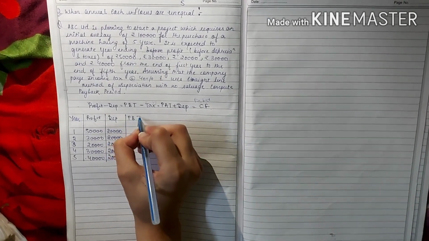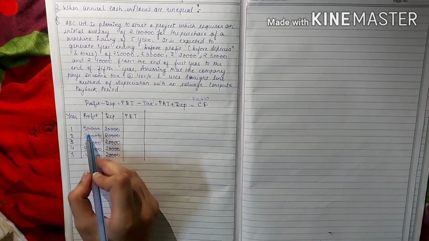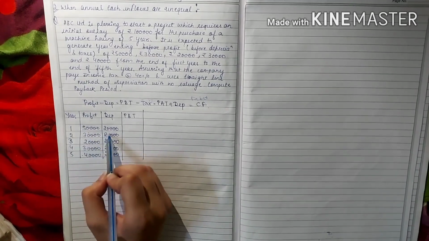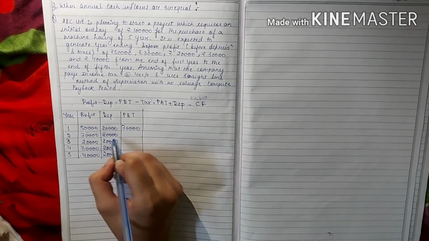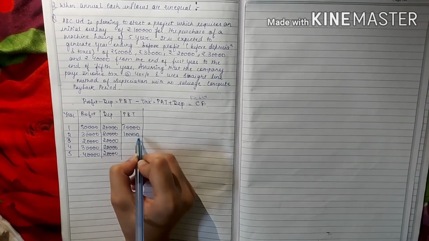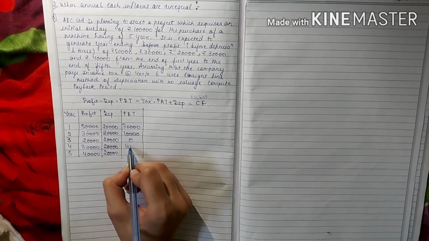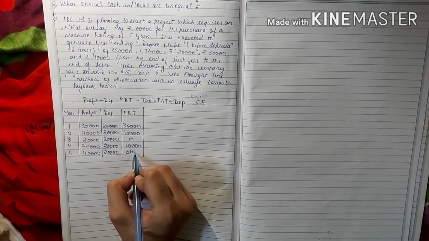Now profit before tax will be profit minus depreciation. So 50,000 minus 20,000 is 30,000. 30,000 minus 20,000 is 10,000. Here it will be 0, 10,000 and 20,000.